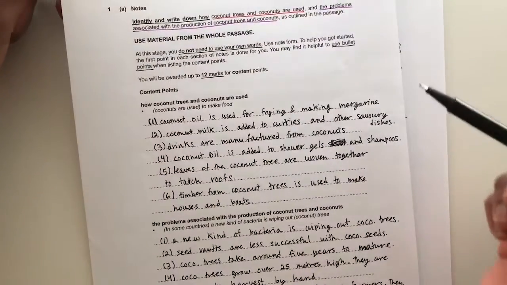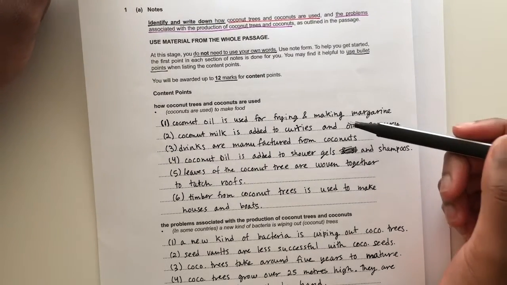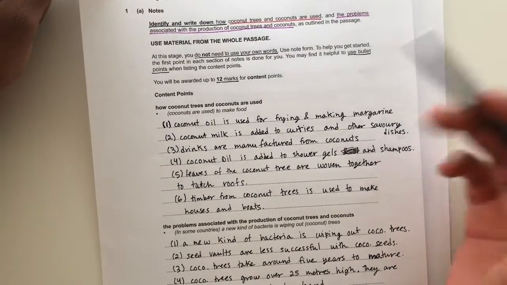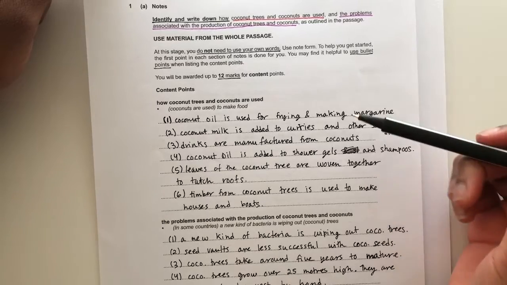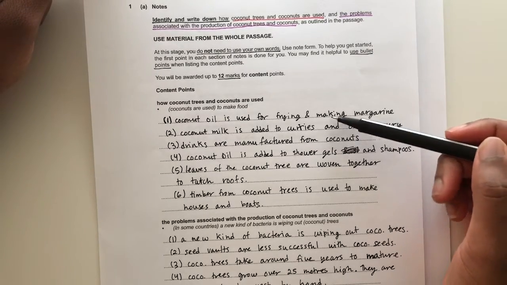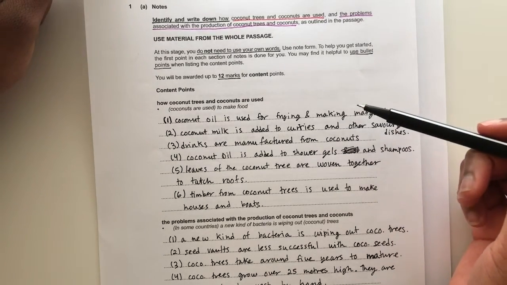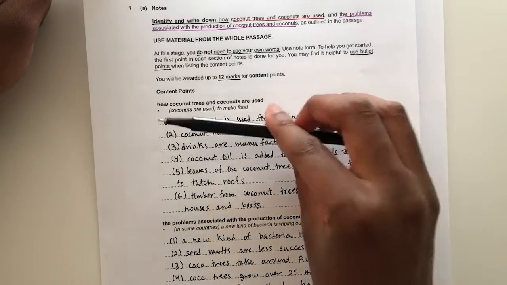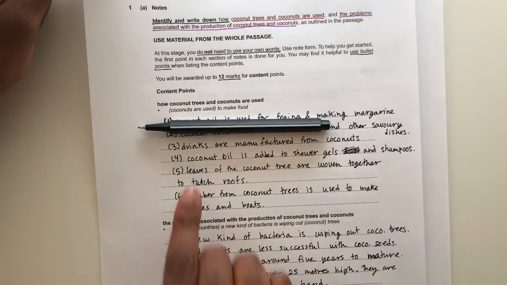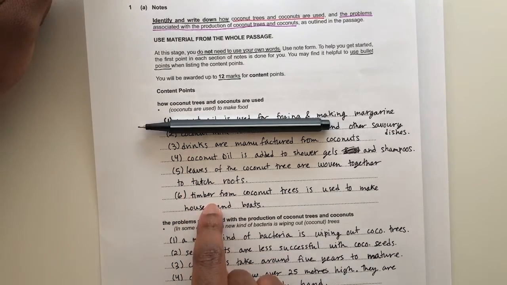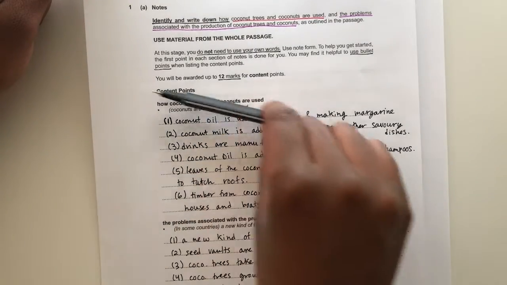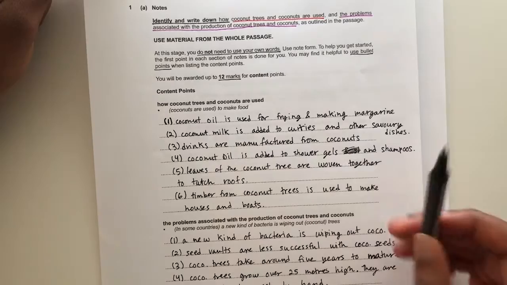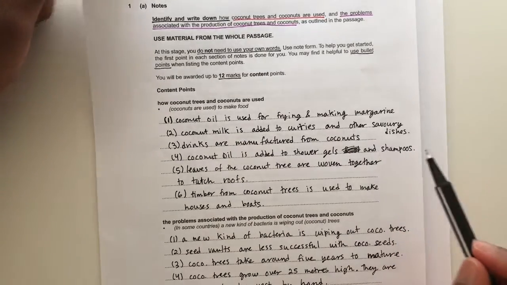So it wouldn't really make sense for us to go and talk about how it's used in the same topic, which is food. We would need to move on. So right now we need to not look at 1 and 2, and we just need to start from 3 and then maybe see if we can link it back to the first 2 points.